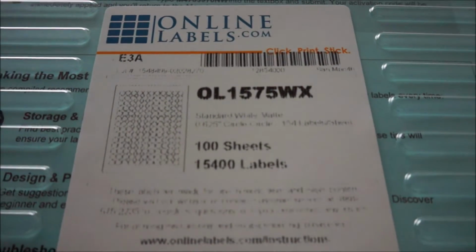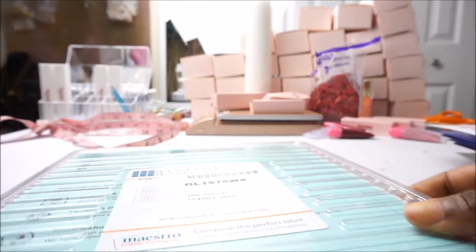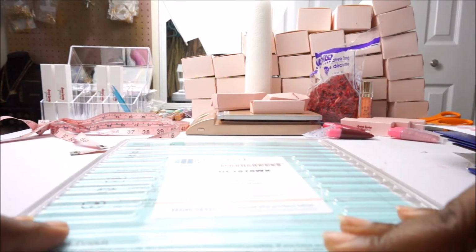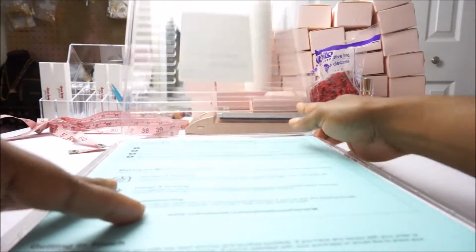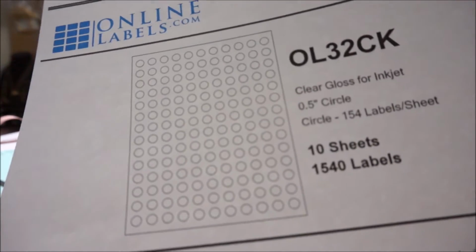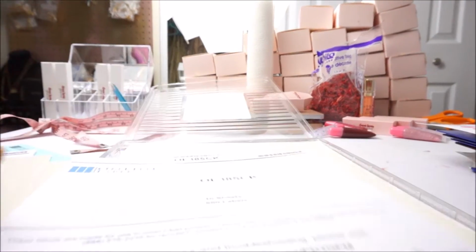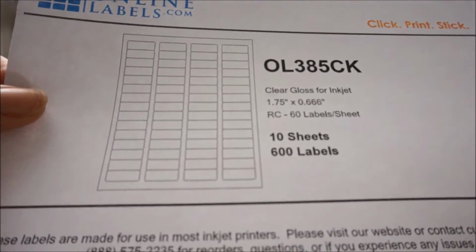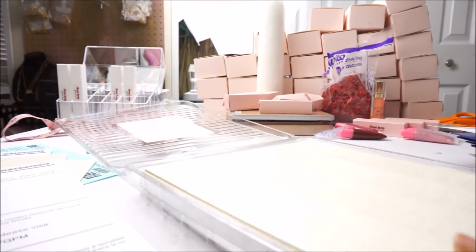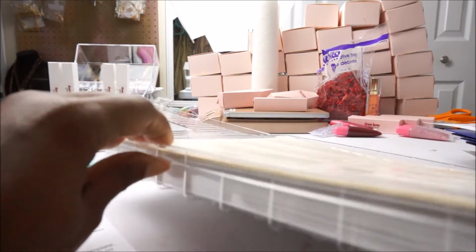As far as online labels, I got it from their website, and I only use online labels for my blank labels because you get way more for a lesser price than from Avery.com. But I still have a few blank things from Avery, so that's why I'm trying to use them up. And then after that, I will only be using online labels because you can pretty much get anything.